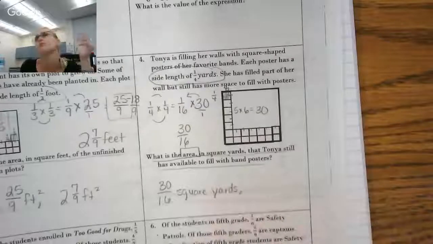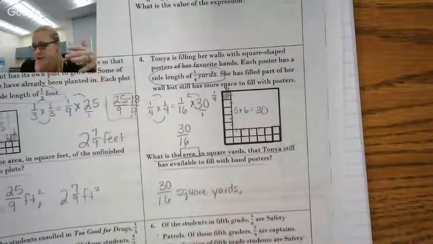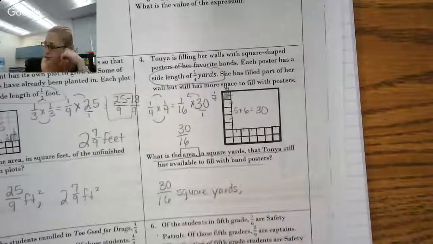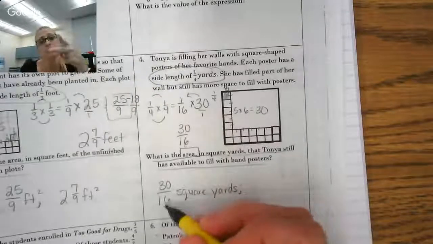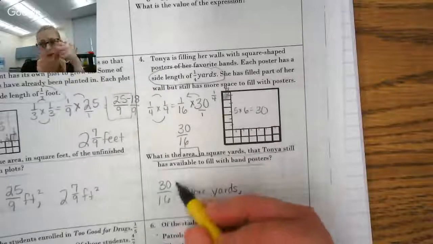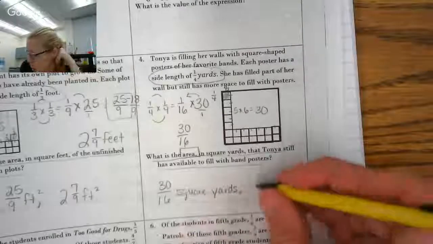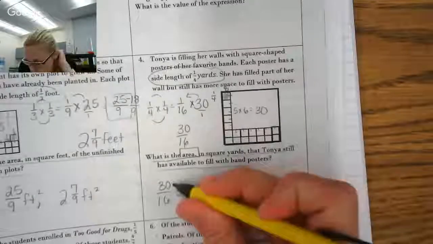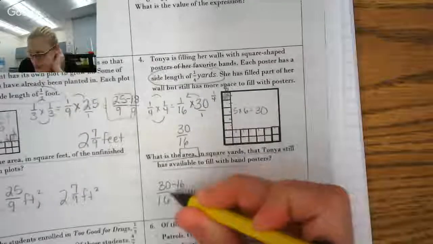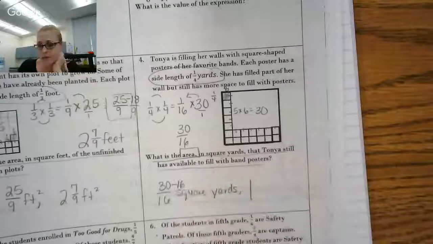And hopefully you recognize that because you know your clock time for 15s, and this is a little bit more than 15. So if it was 15, it could go in 2 times, because 2 times 15 would be 30. It's a little bit more, so it can actually only go into 1 time. And 1 whole would mean I'm subtracting 16/16. So 30 take away 16 would leave us with what?